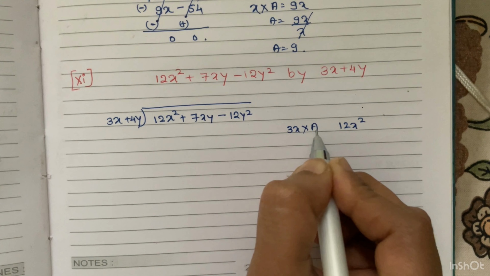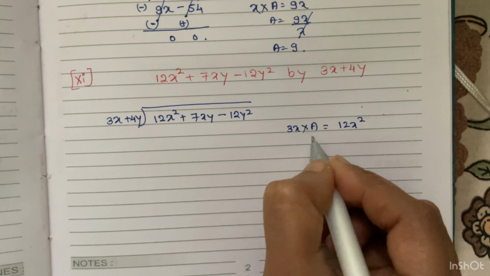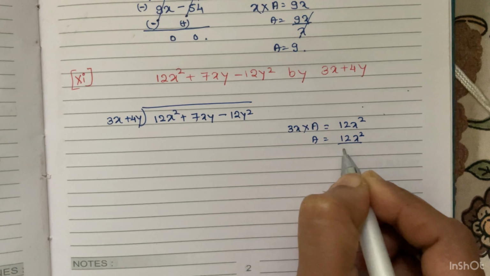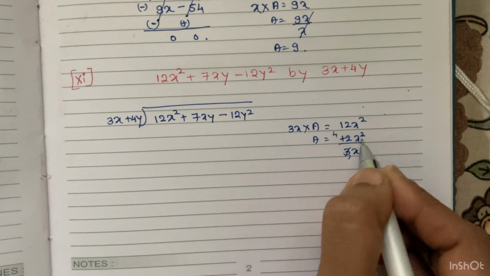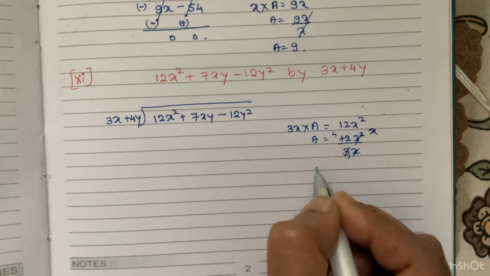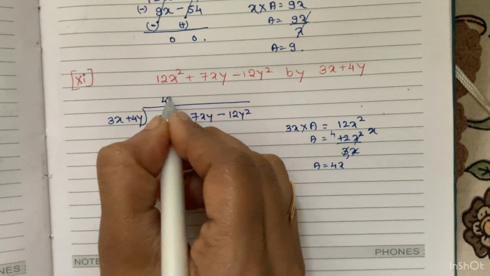So when we multiply that number with 3x, we must get the answer how much? 12x square. Okay, now to find out that a value, I'm shifting 3x to the right side. Okay, now see here, 3 1s are 3, 4s are 12. Now here it is 2x and here it is 1x. If I cancel 1x, how many x are left here? Only 1x. So we found a equals 4x here. I am writing this 4x here in the place of the quotient.